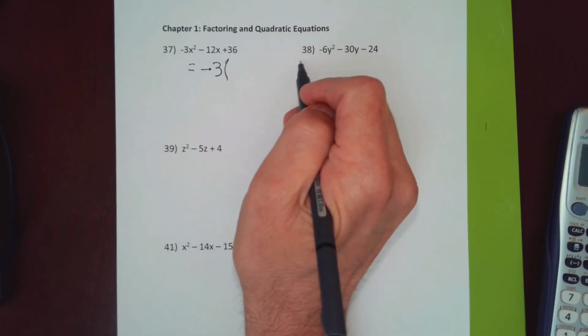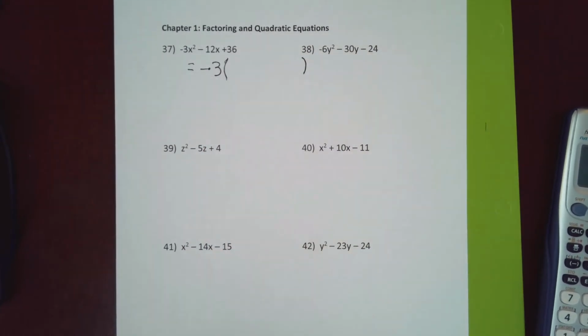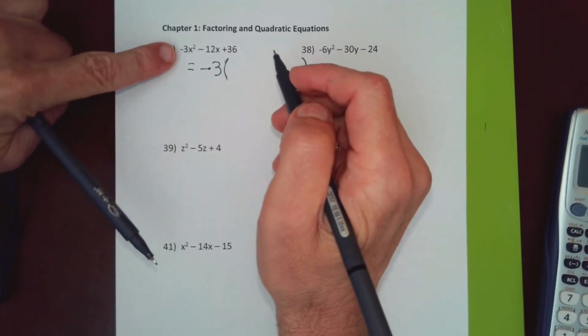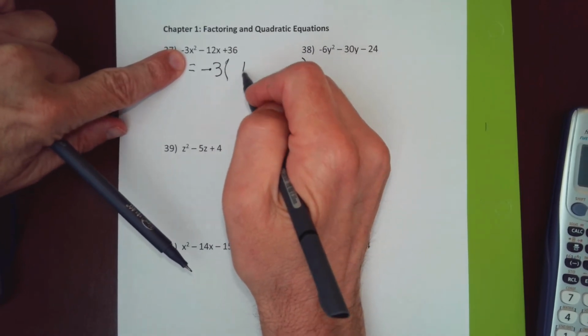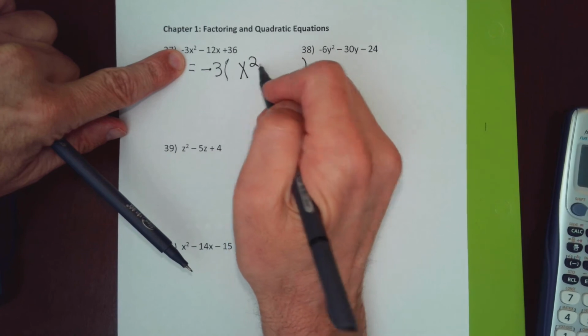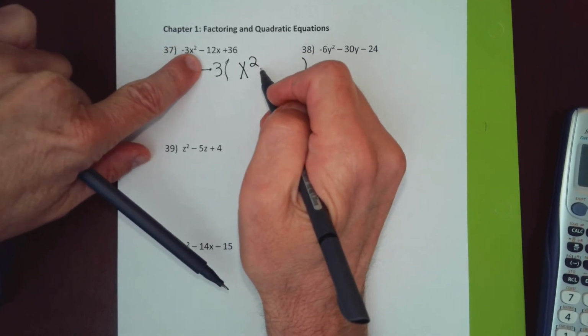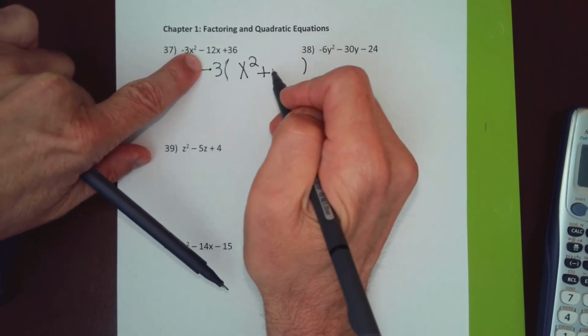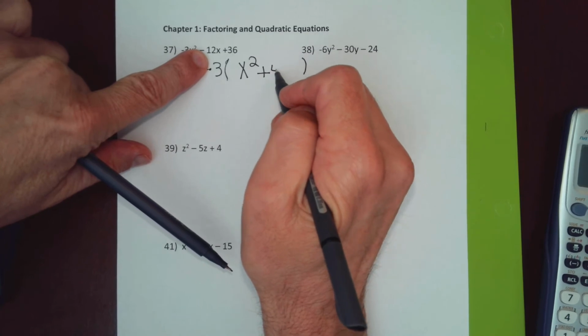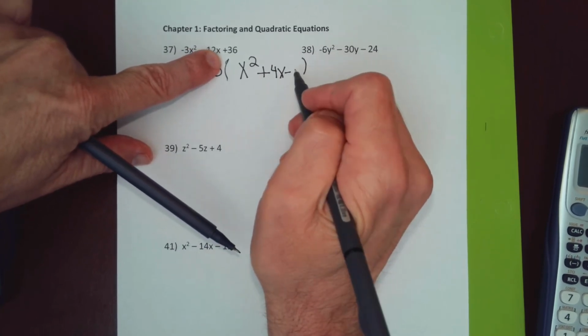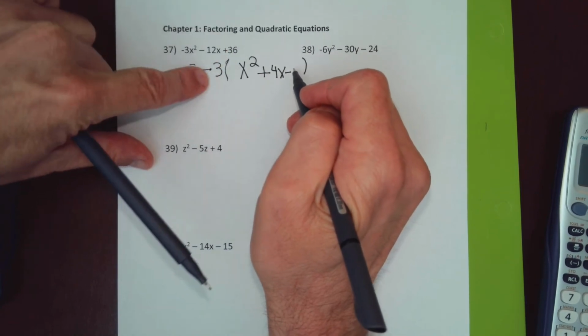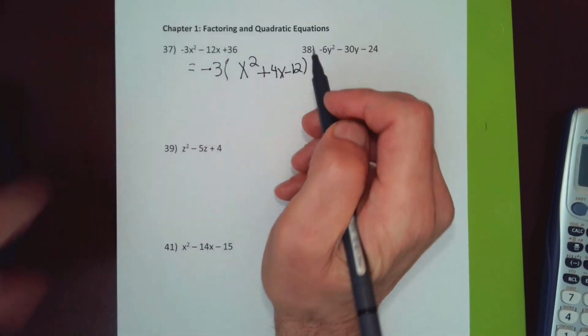Now I'm going to fill up my parentheses. I'm going to flip the signs and divide by 3. The first negative sign is going to flip to positive. 3 divided by 3 is going to be 1, so I'm going to be left with just the x squared. Next negative sign, because I factored out a negative, is going to flip to positive. I'm going to divide the 12 by 3 and get a 4. Last positive sign is going to flip to negative. I'm going to divide 36 divided by 3 and get a 12.